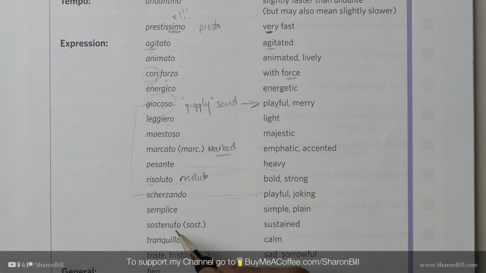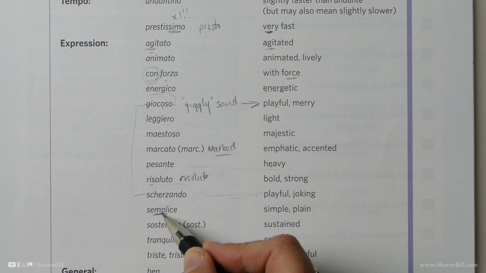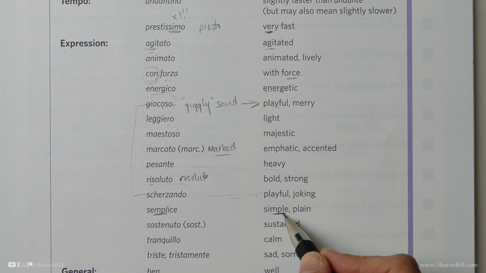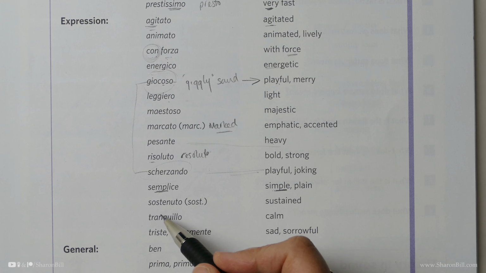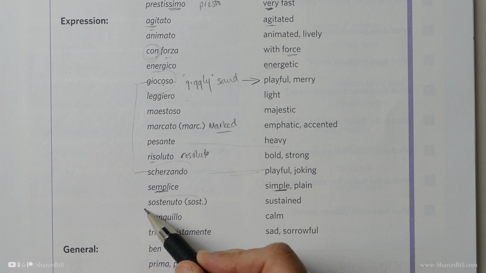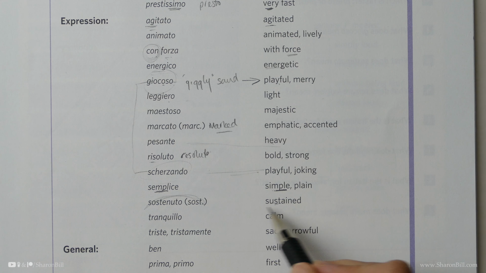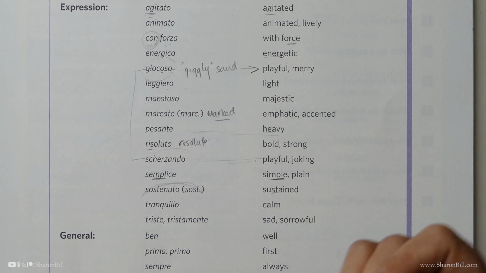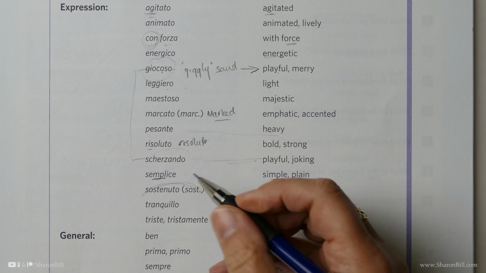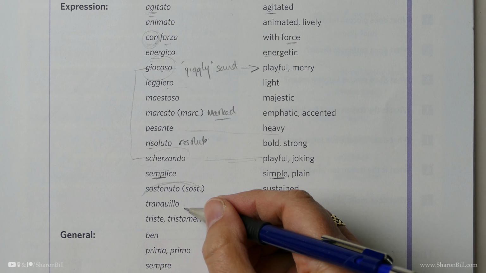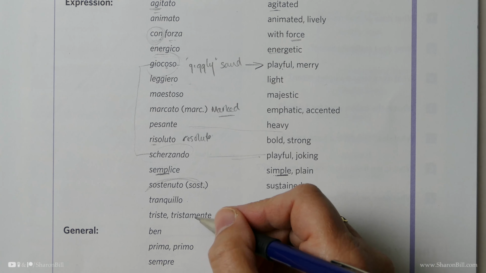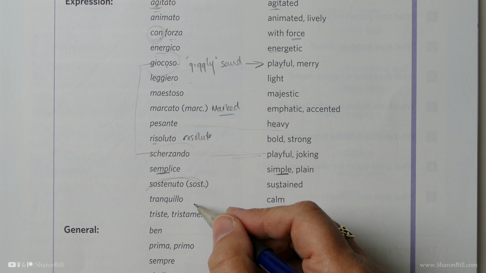Here, semplice, I sort of just recognise this PL. It's the impl. So, you know, it's impl, simple. That's the way my brain works. Sostenuto, again, it's just got kind of like a lingering sound. It sounds sustained. You may find other ways. This is just my suggestion. Perhaps your brain is a bit more logical than mine. I just find these abstract ways of remembering the words helpful.